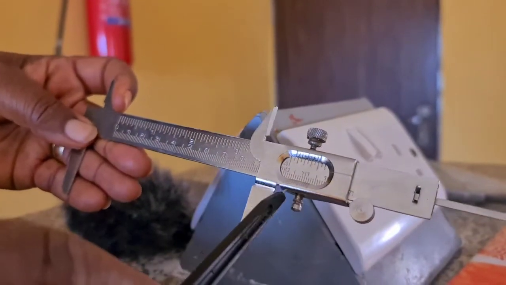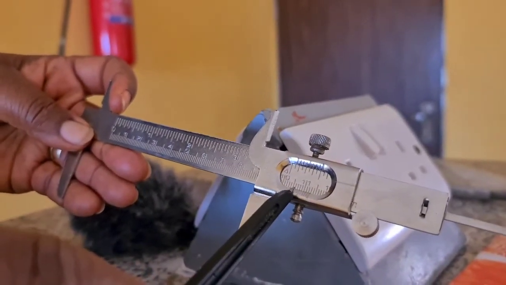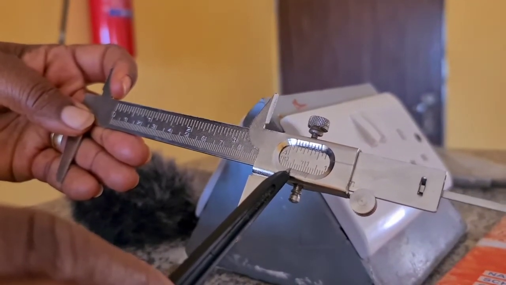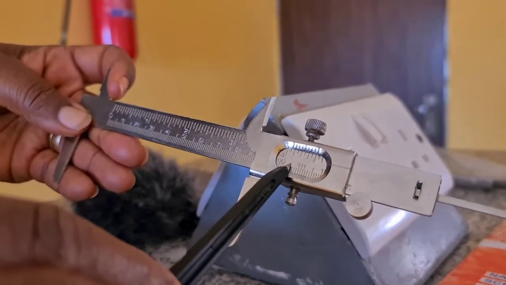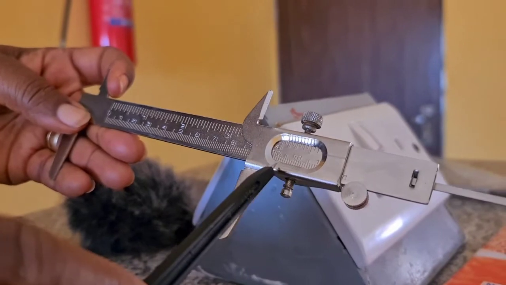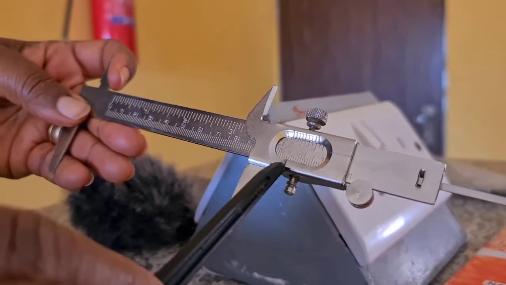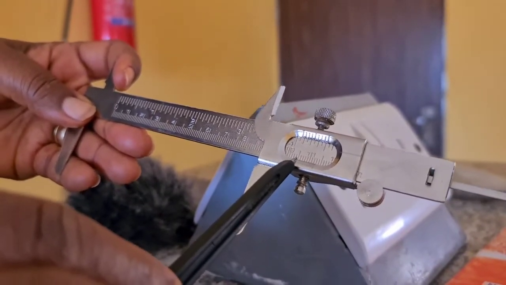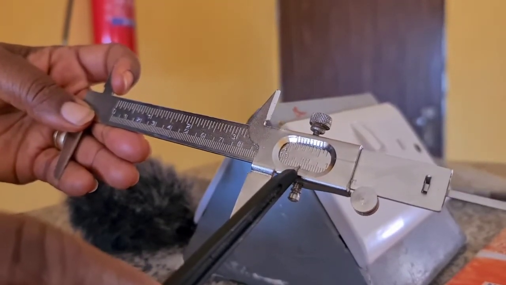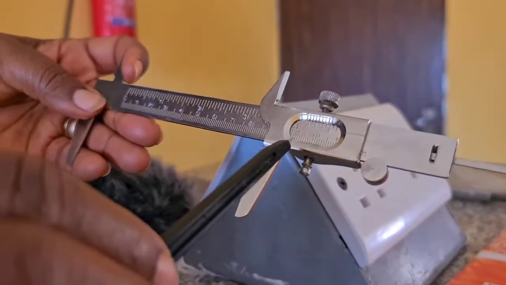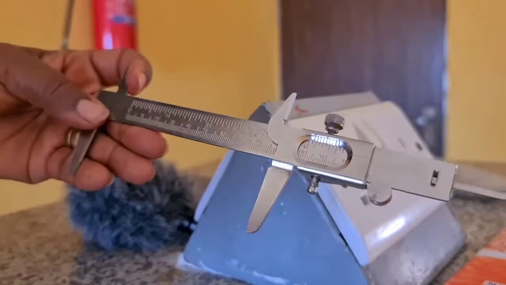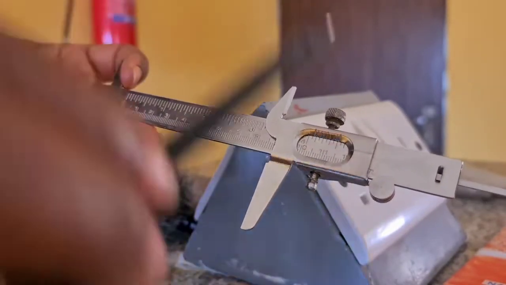As you're seeing this, you now check. This is the beginning, the line. This one is coinciding with this long line. So you can now say that this line, number 1, is coinciding with this long line. If it's number 9, you will write 0.09. If it's number 1 that coincides, you will write 0.01 on your vernier scale reading.